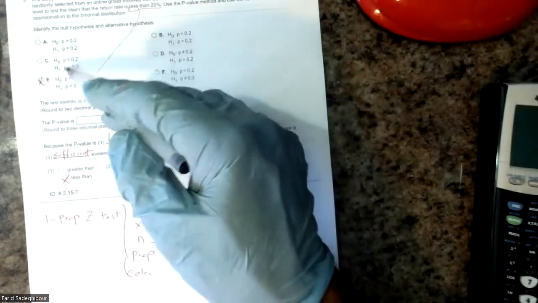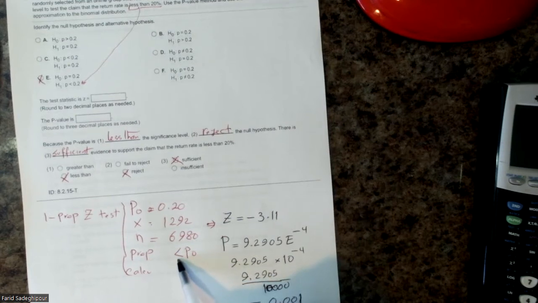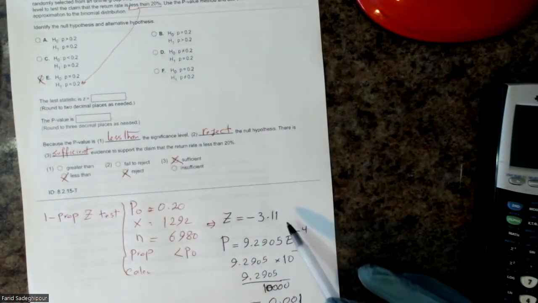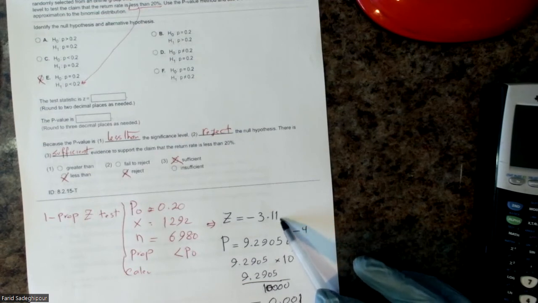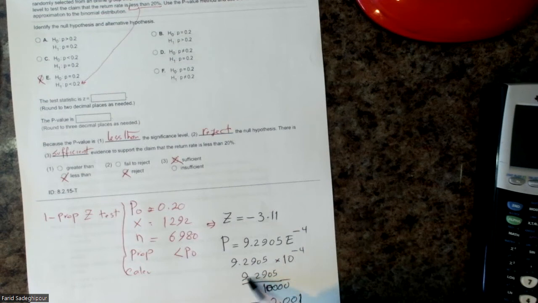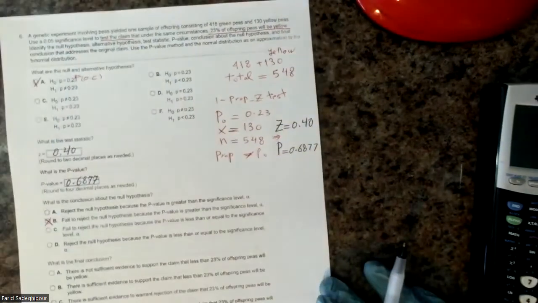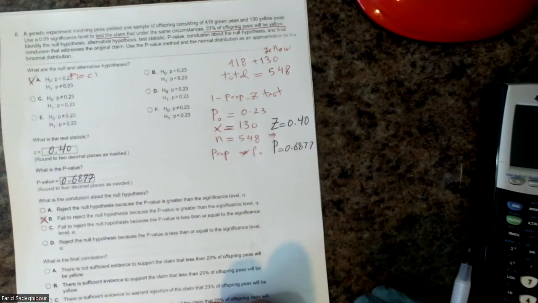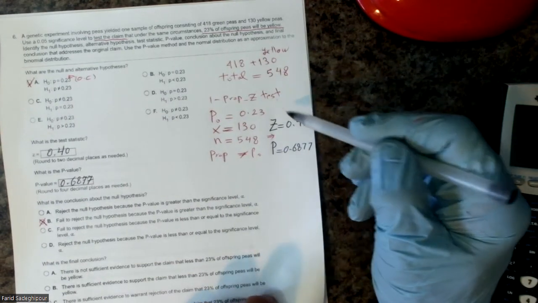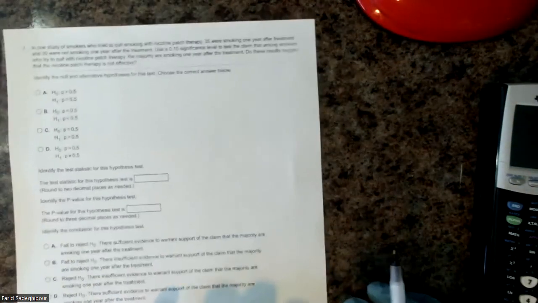P0 is 0.20, is a capital P, X is given, N is given. This is the sign of H1, which is less. The calculator would give you the Z of calculations and also the p-value, which, if this E means times 10 to the power of -4. So when you see E minus 4 on the calculator, E minus 4 means 10 to the power of -4. So that means it's a very, very small number, 0.0001. See, for all these problems, if you go to this function of the calculator, you could find your Z and the p-value, which they're asking you here, and then do the comparison.